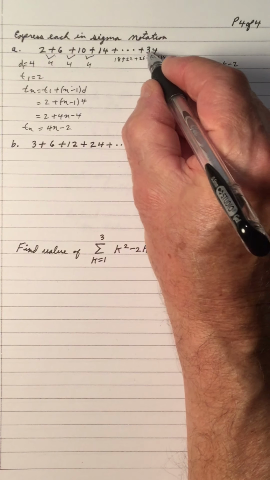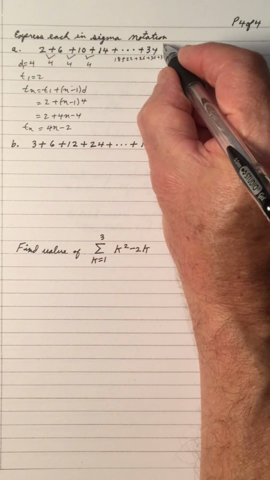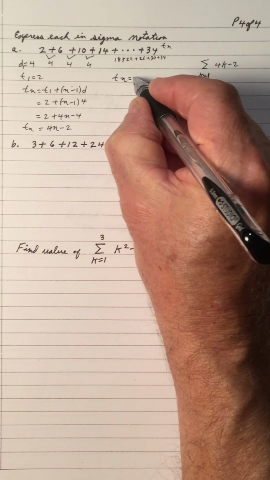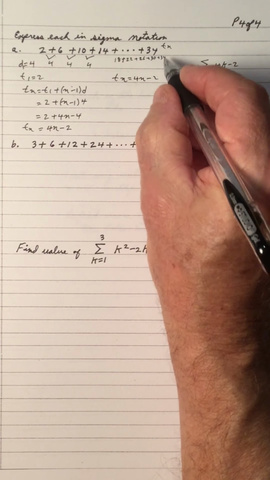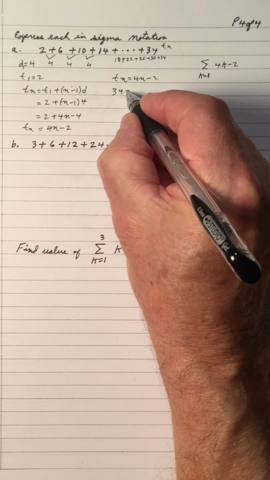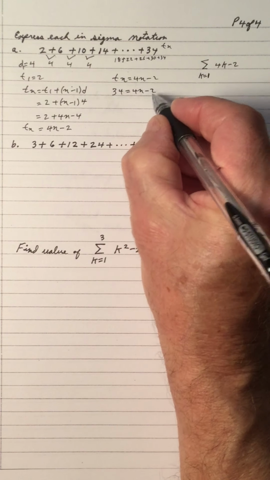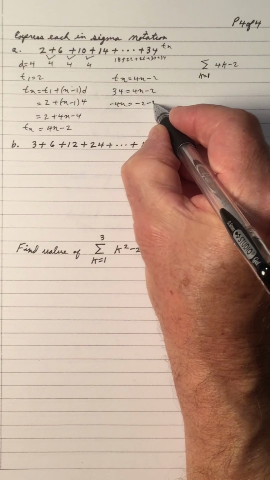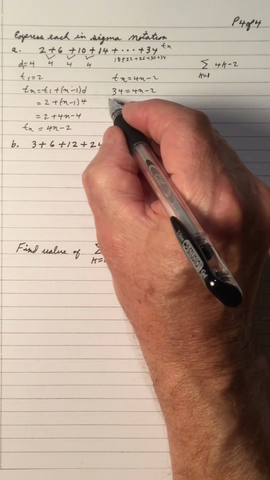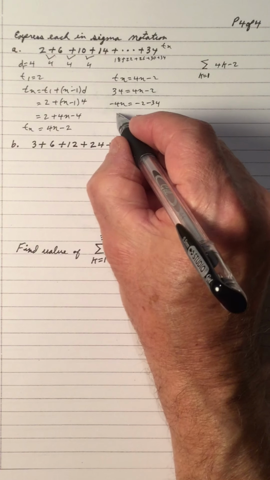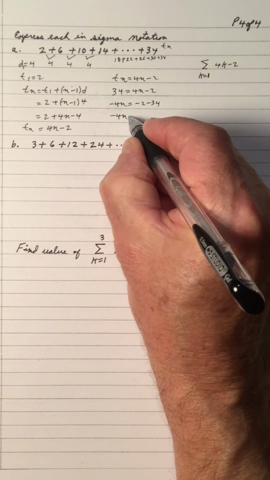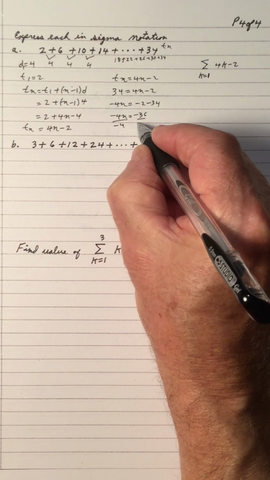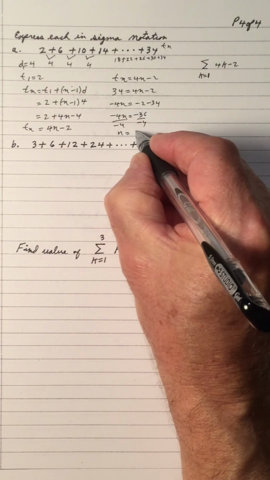So another way to do it is take the 34. This is the Tn. So Tn is equal to 4n minus 2, 34 equals 4n minus 2. I move the n over and the constant to the other side, change the sign, so negative 4n is negative 36, divide by negative 4, and I get n is 9.